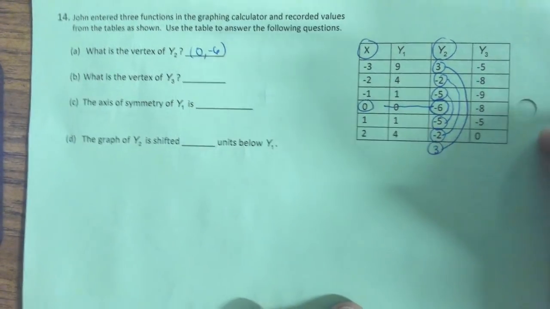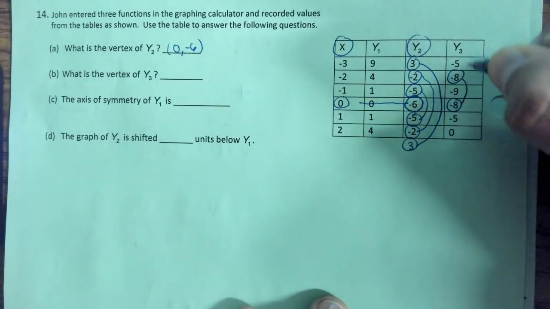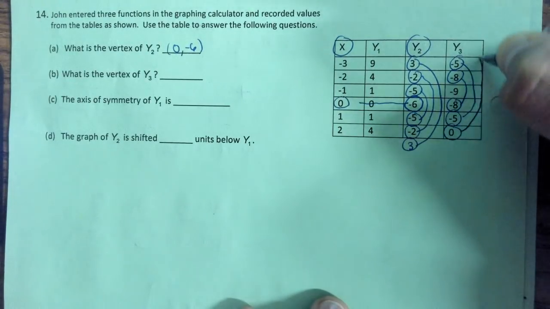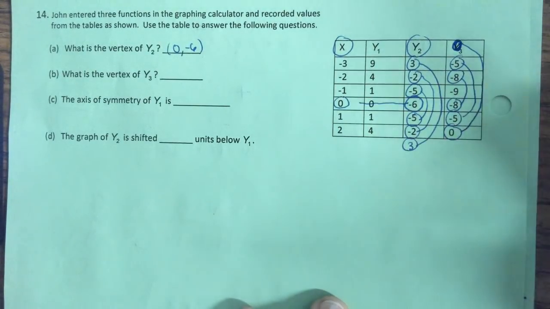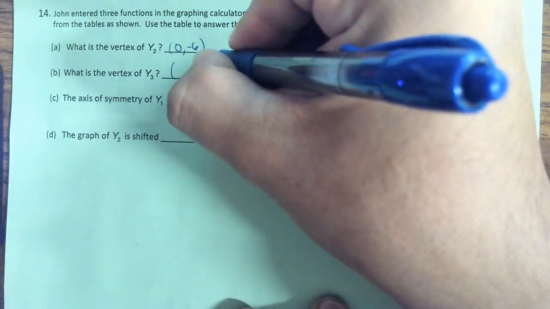Vertex of y3, again we do the same thing. This time it's negative 8 with negative 8, negative 5 with negative 5, and then once again, even though I don't see the 0, I know that there's a 0 up here. All right, this time my y value is negative 9, and my x value is the one right across from it, which in this case would be negative 1.